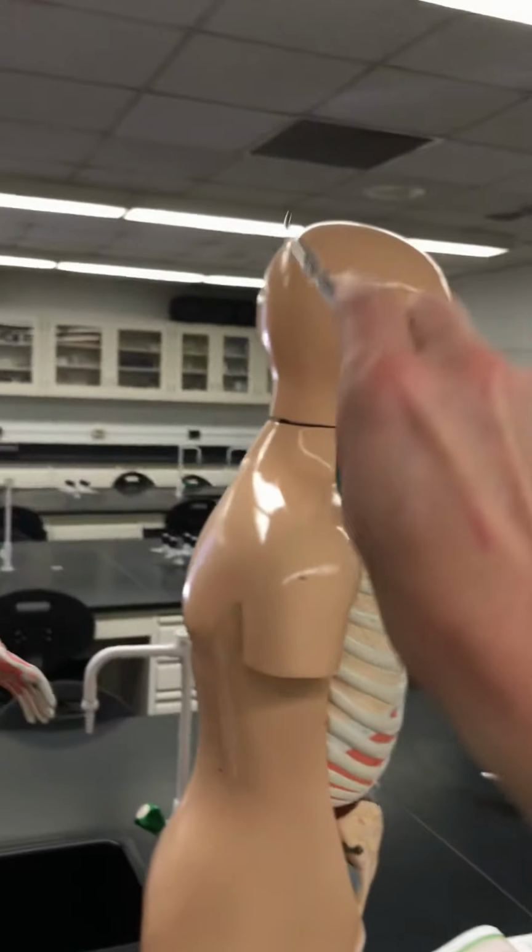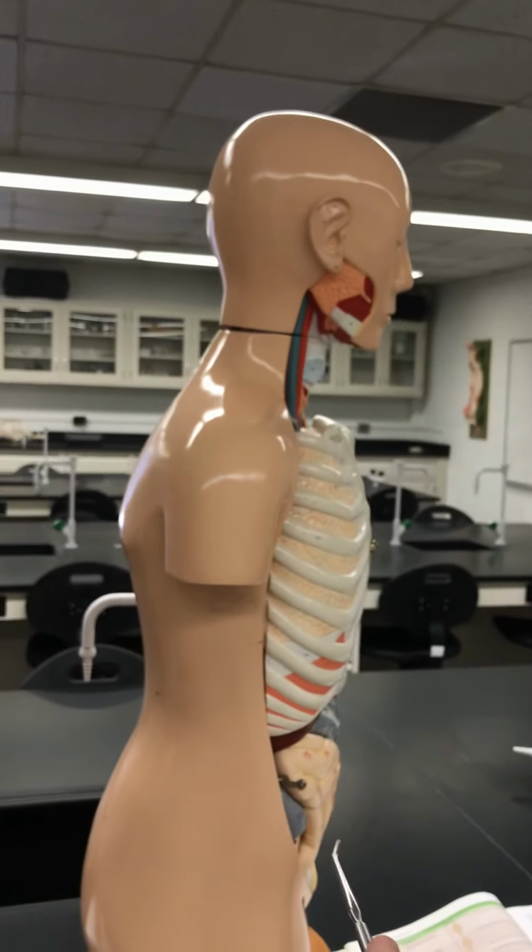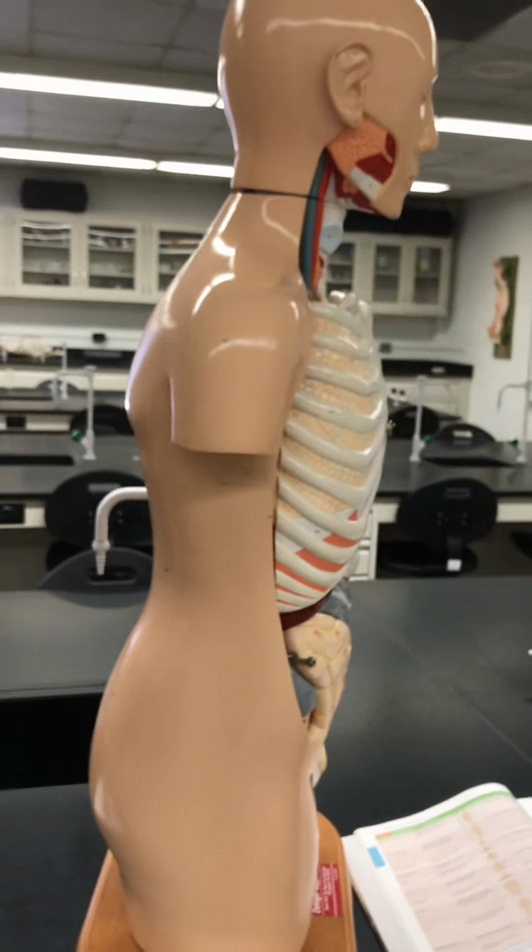So that's why we call this the dorsal body cavity and the ventral body cavity, because it doesn't matter if you're a dinosaur or human, that's your dorsal and ventral.